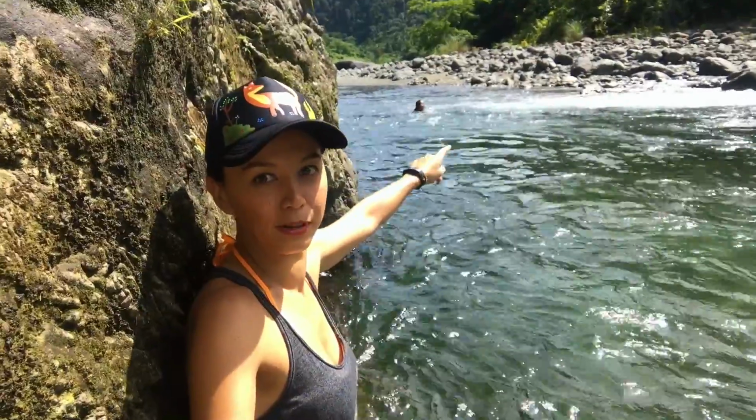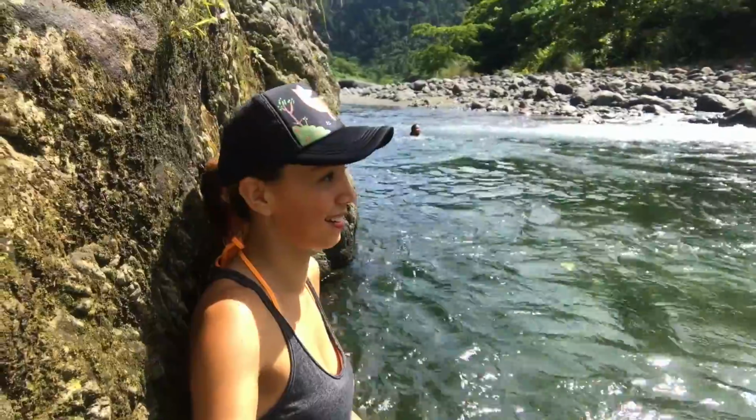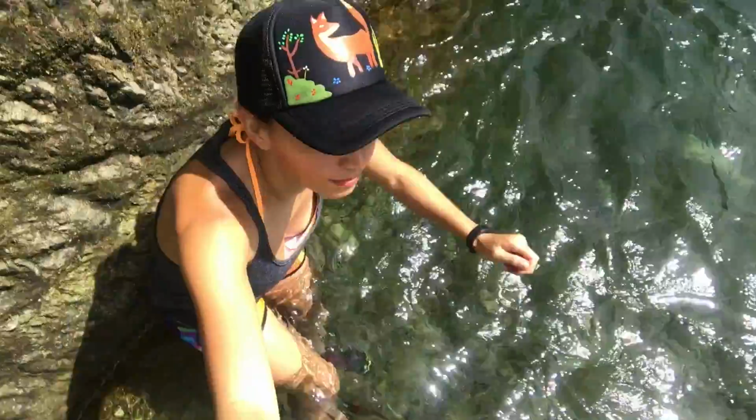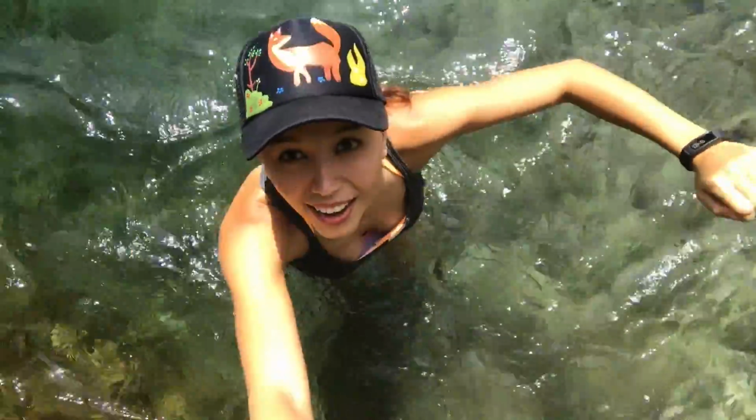And we have one swimmer over there who's struggling down the river. I actually really like this angle. Play with angles.